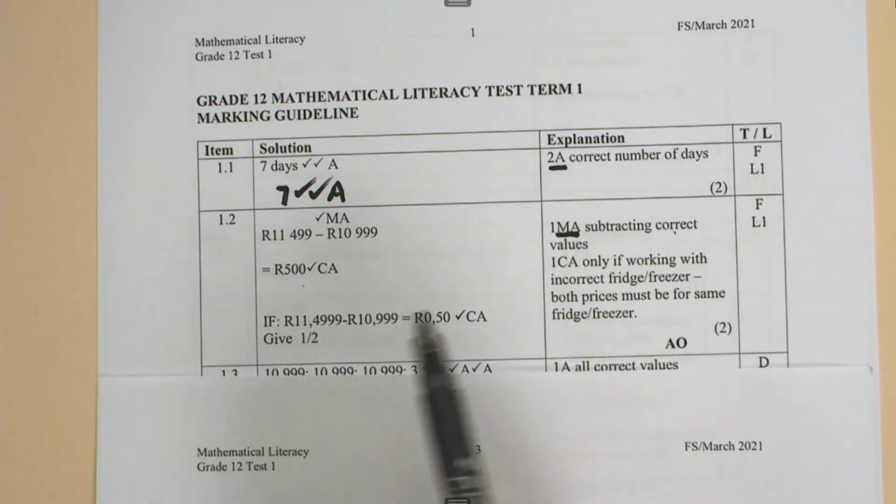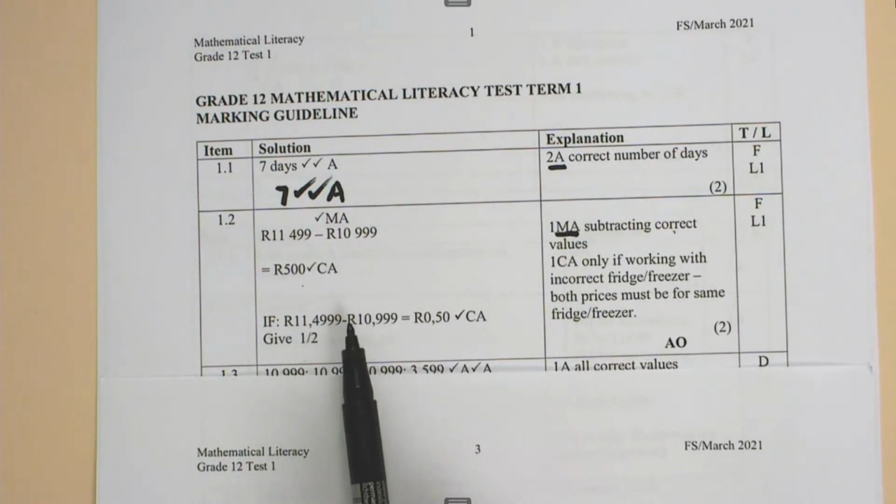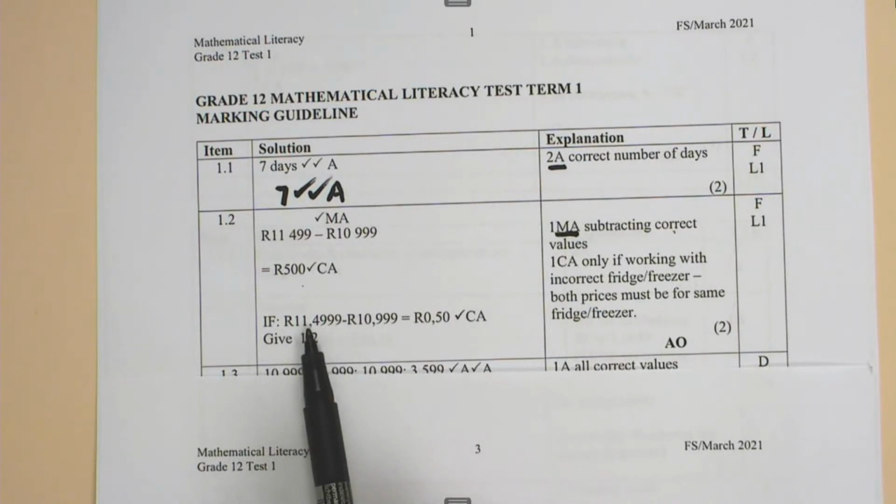Now for learners who have interpreted this 11,4999 incorrectly, they think this is a decimal comma. So they say it's 11 rand 49.99 cents, which is of course ridiculous, because they are supposed to see that a fridge cannot cost 11 rand.